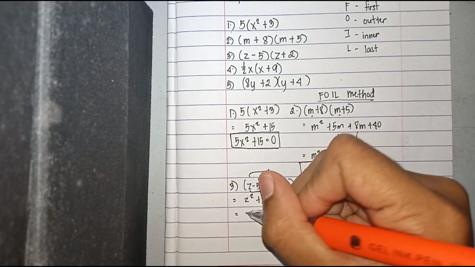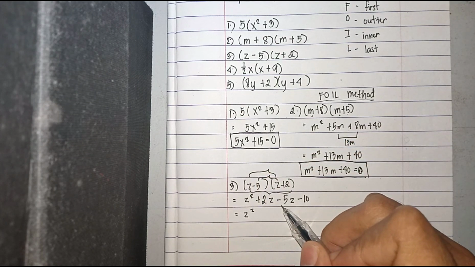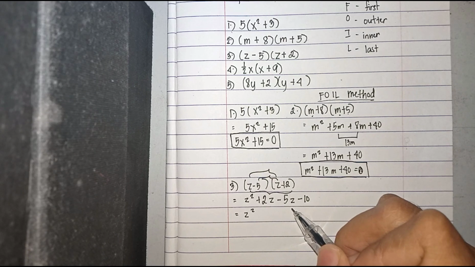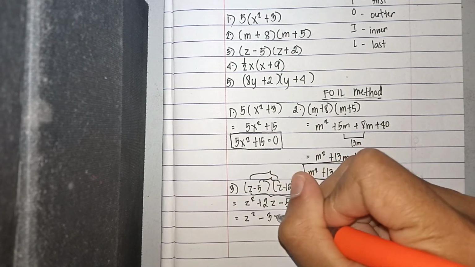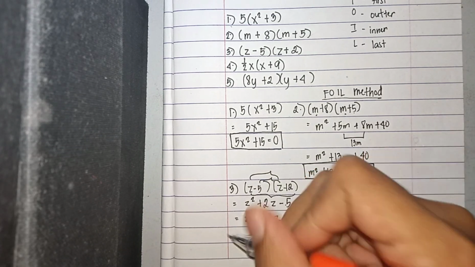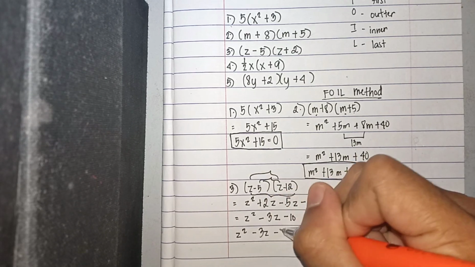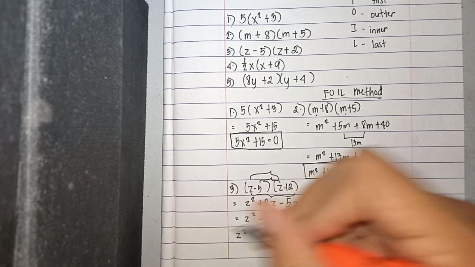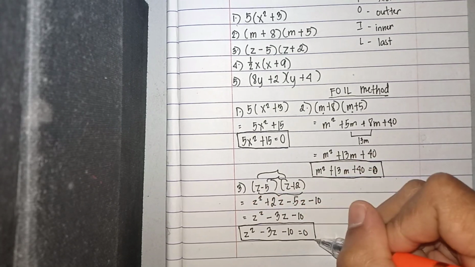It is equals to z squared, 2z minus 5z is equals to negative 3z, minus 10. So transpose: z squared minus 3z minus 10 is equals to 0. So this is our final answer.